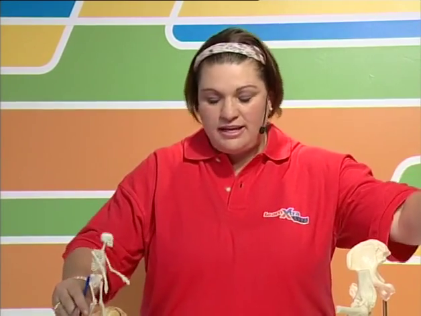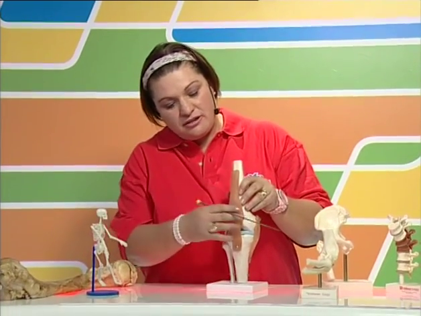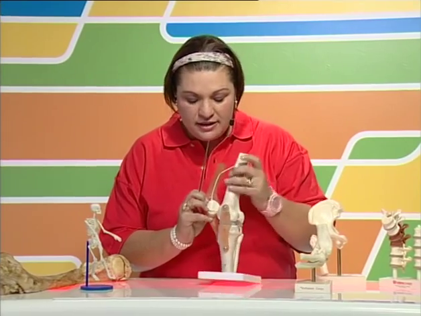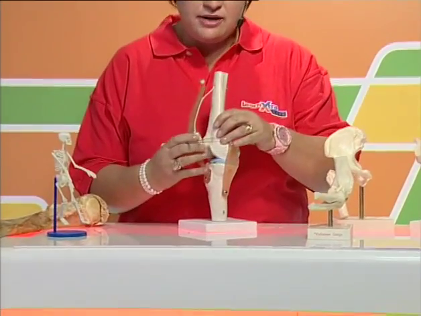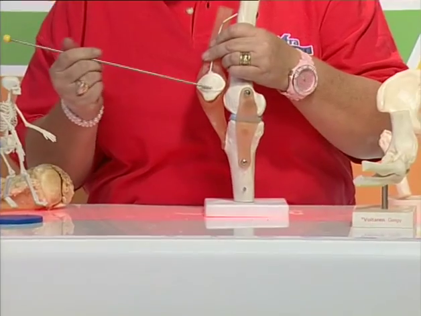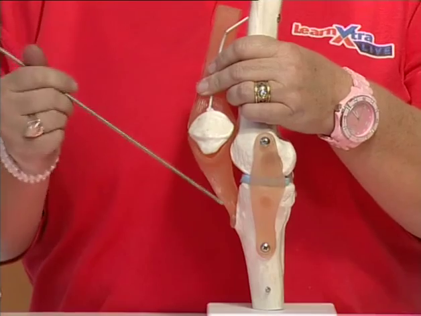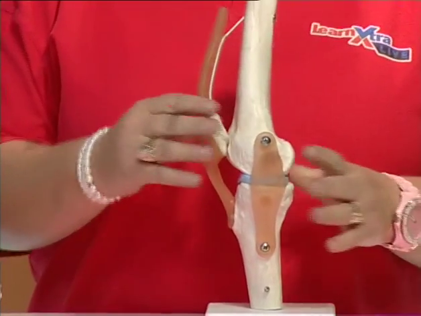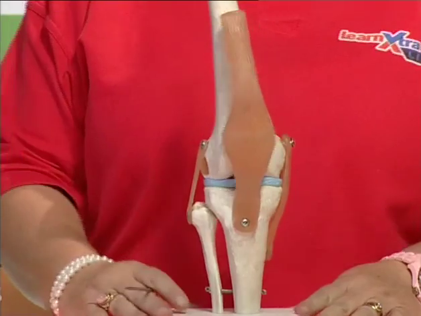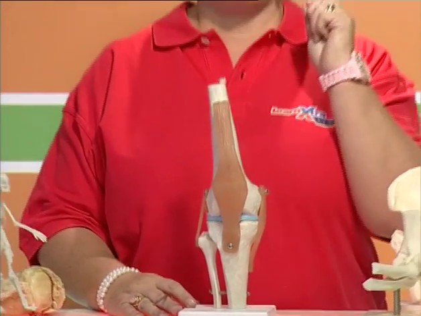Over here, if I bring the knee joints across and turn it over, as you can see, there's your patella, your kneecap. It doesn't articulate or join with any of the others. Now, when we're looking at joints, what do we say? A definition of a joint is when two bones are joined together. So when we have the connection of two bones together, that is going to form a joint.